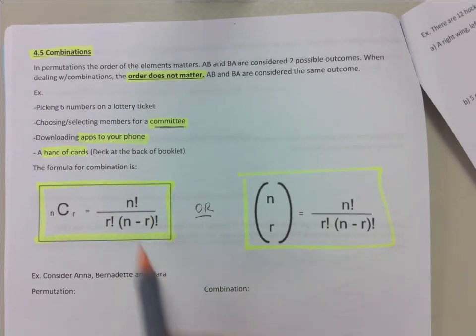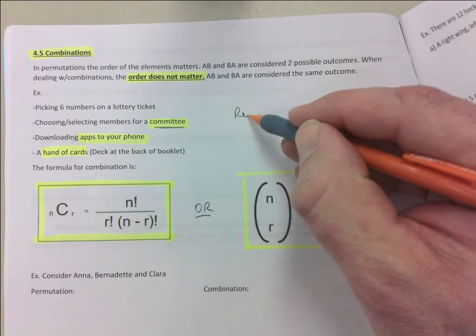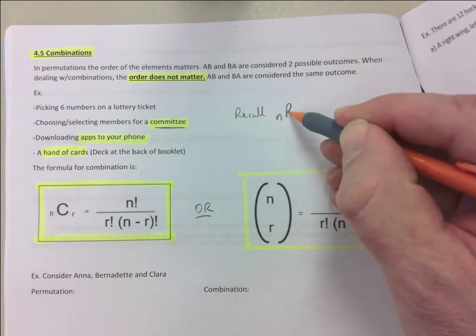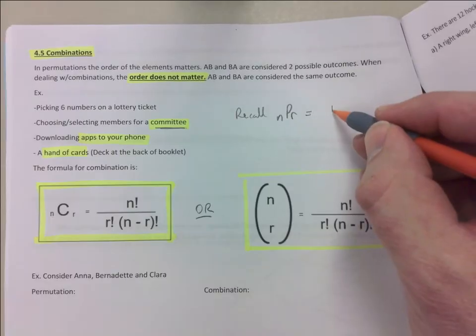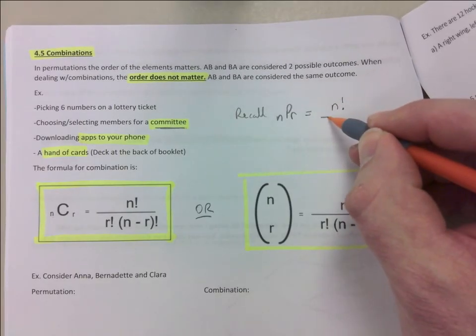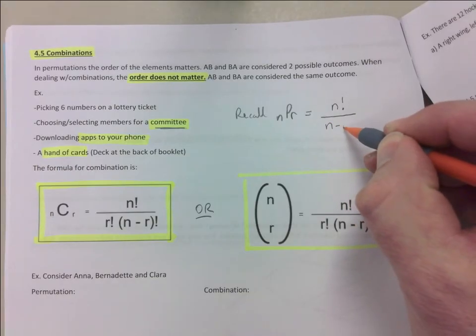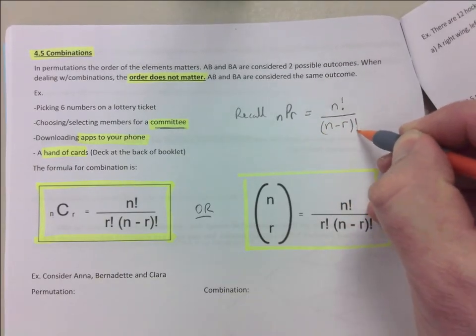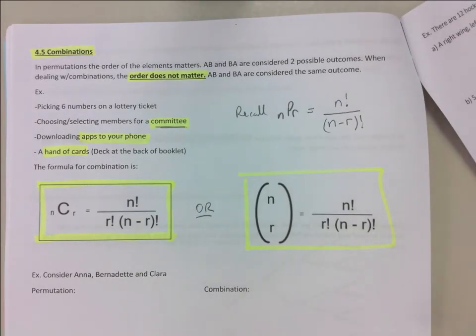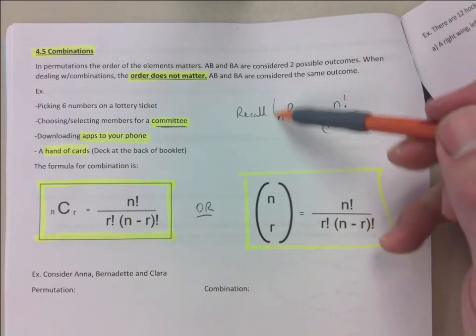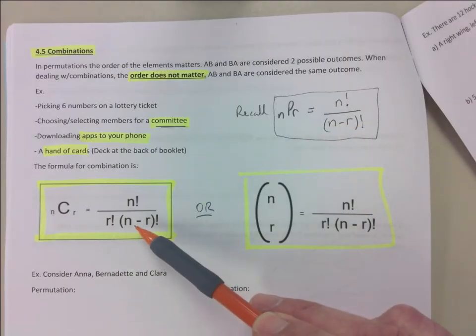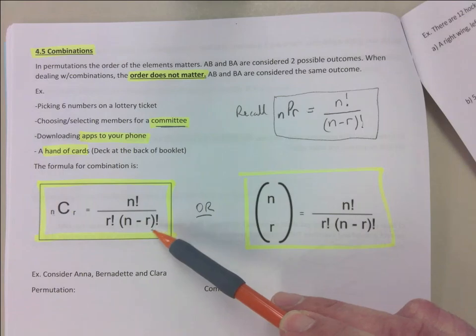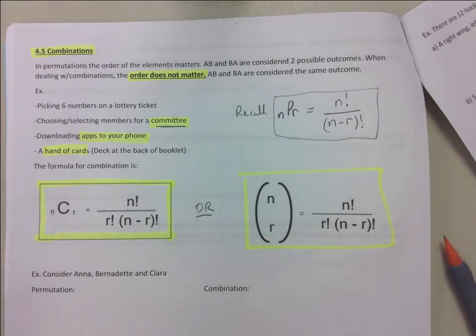And how is this different? I'm going to ask you to recall nPr. What was the formula for nPr? Do you have that on your study sheet? It calls for n factorial divided by n minus r factorial. This is nPr, permutations. What is the difference between permutations and combinations in terms of the formula? What's new? You see the r, right?